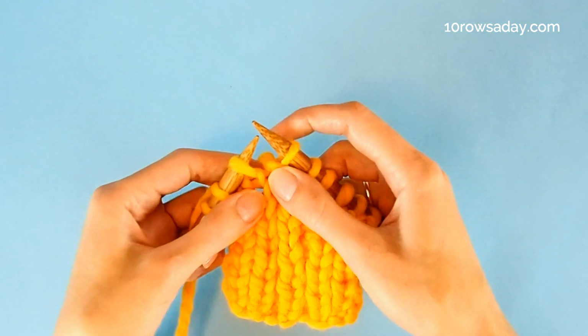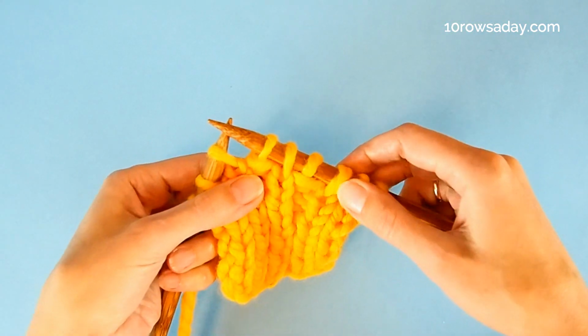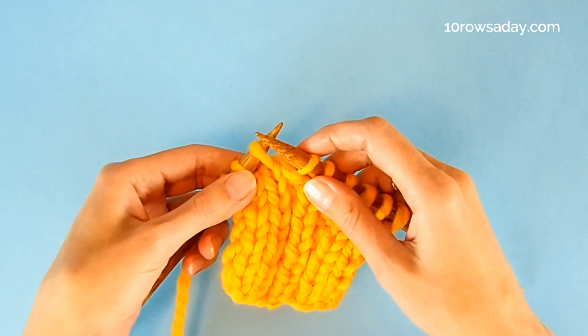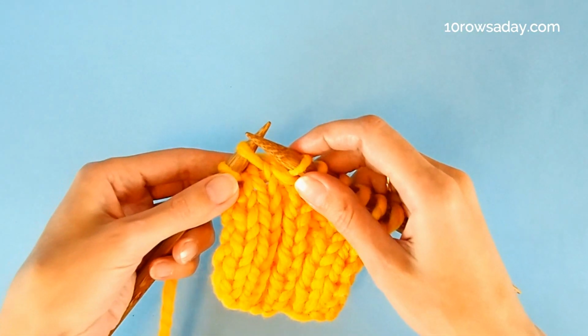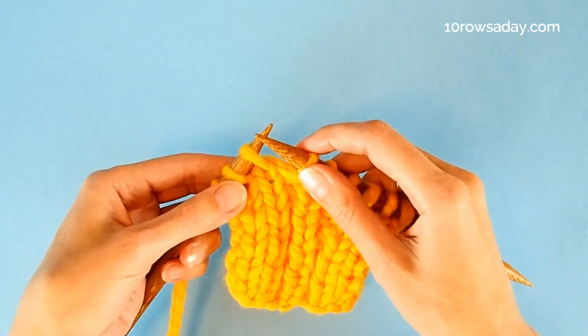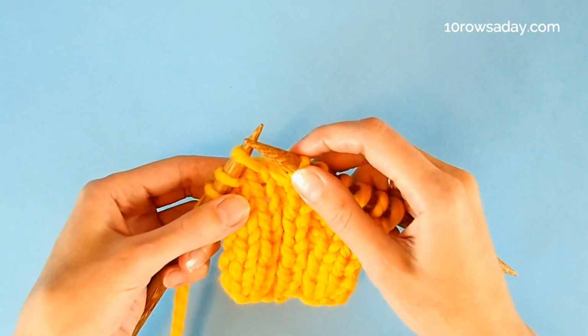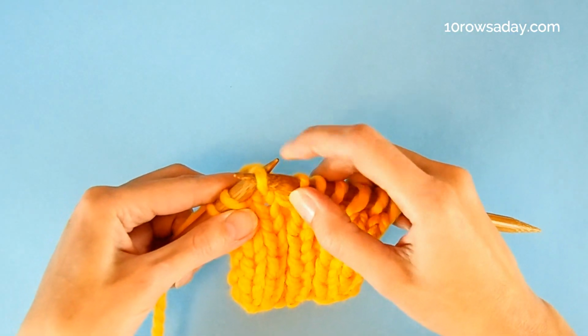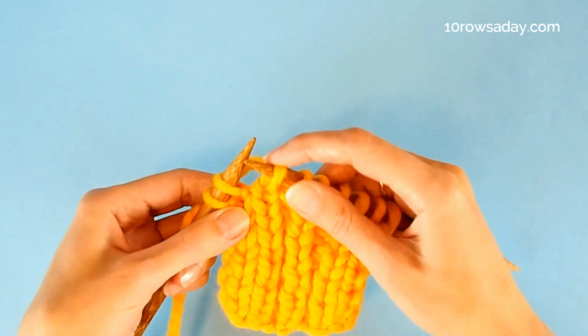Slipping purlwise is much more common than slipping knitwise. In fact, it is so common that when a pattern tells you simply to slip one stitch without specifying how exactly we're going to do that, we know that we're going to slip the stitch purlwise with the yarn at the back of the work.